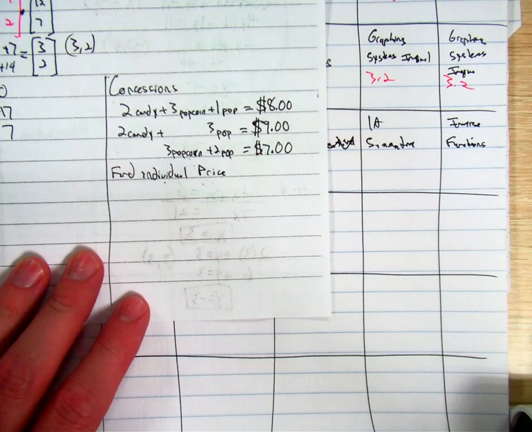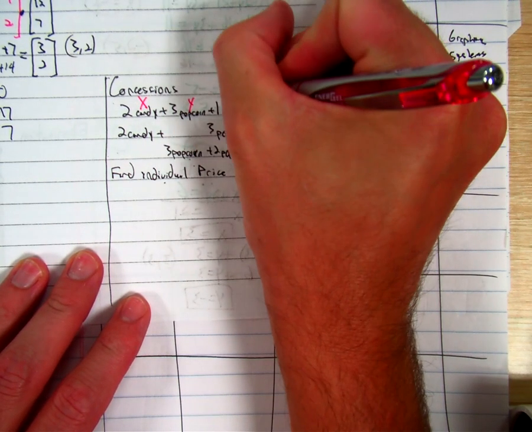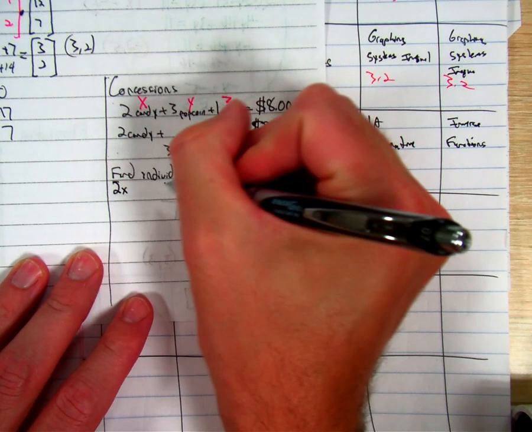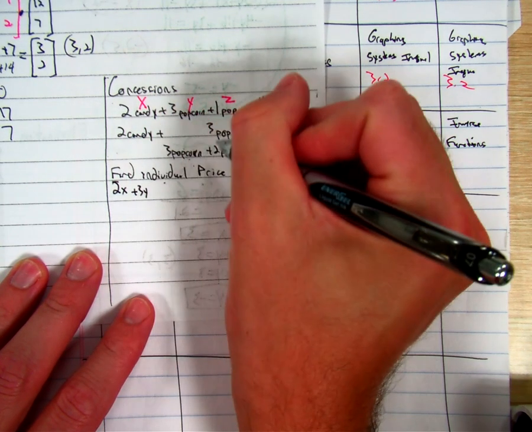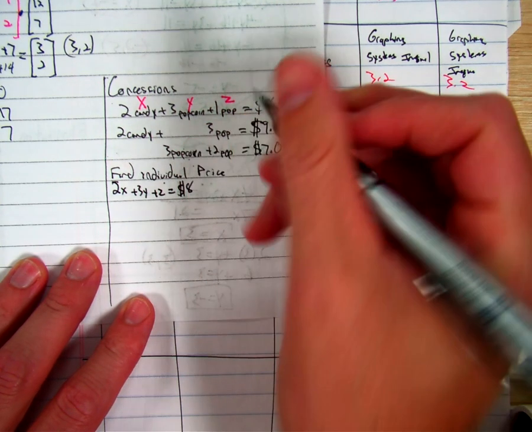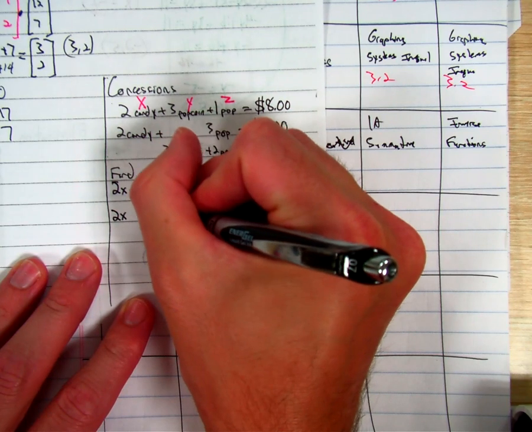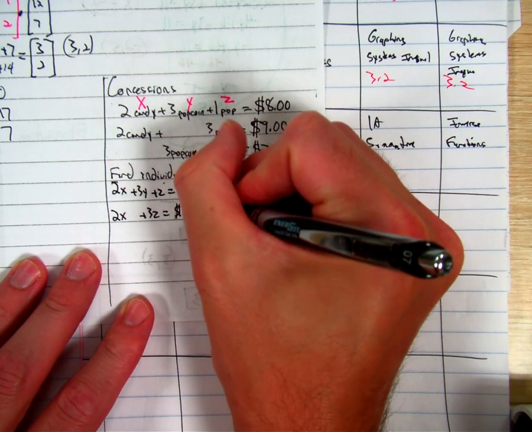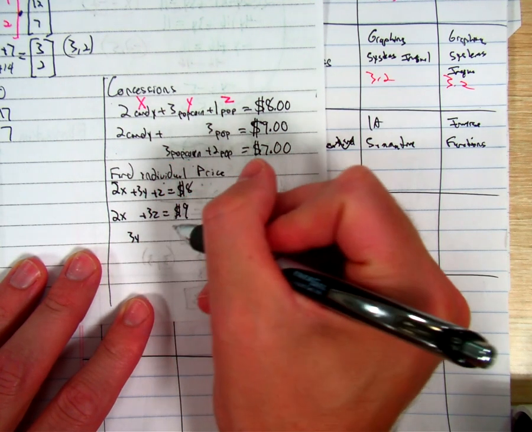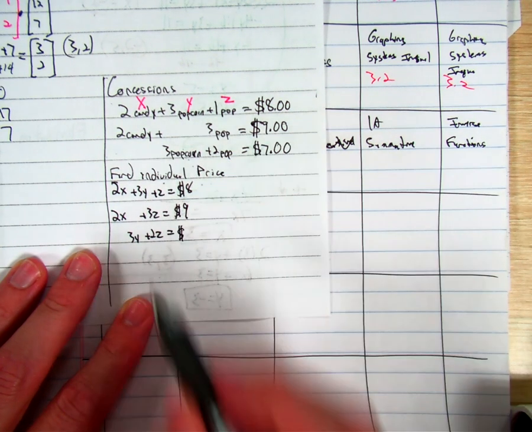Okay, so I'm going to call my candy X, popcorn Y, pop is Z. So we're going to have 2X plus 3Y plus Z equals $8. 2X, no Y, plus 3Z, $9. And then we have 3Y plus 2Z equals $7. No X on that one.